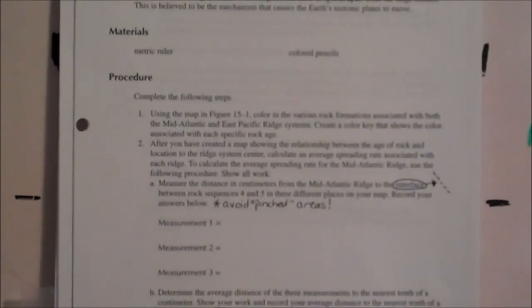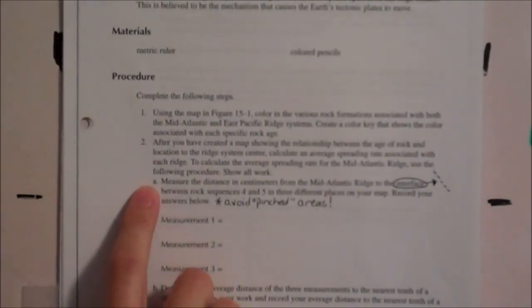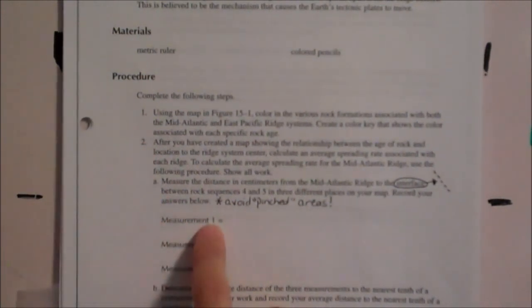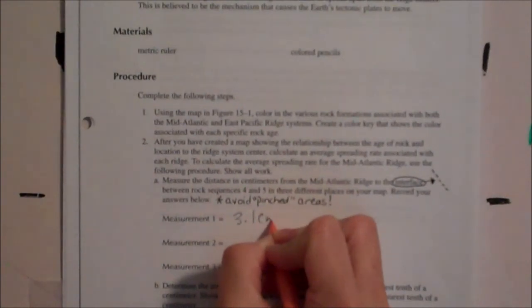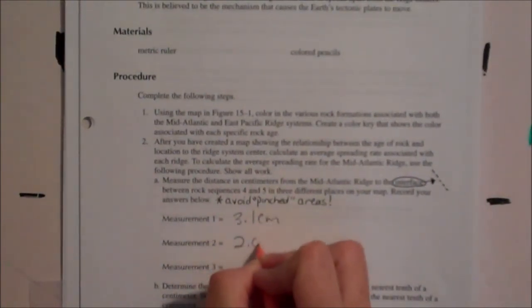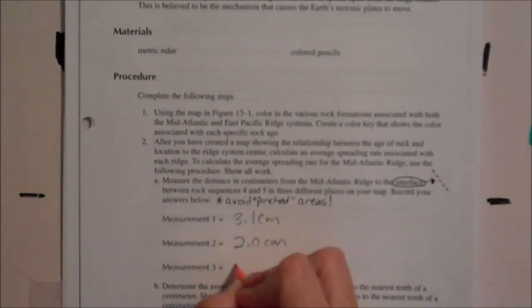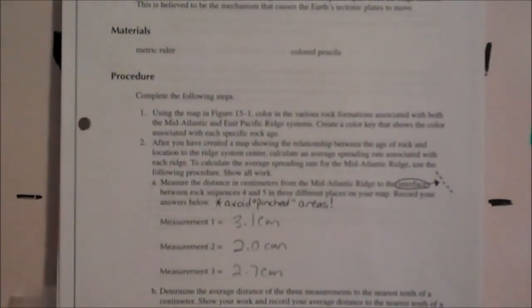For the measurements that I want you to use for 2A, measurement 1, 2, and 3, this one would be 3.1 centimeters, 2.0 centimeters, and then 2.7 centimeters. And then you can follow along B all the way through G. Ultimately, you're creating a mathematical scenario where you're going to determine how fast the seafloor is spreading. So you're determining velocity.